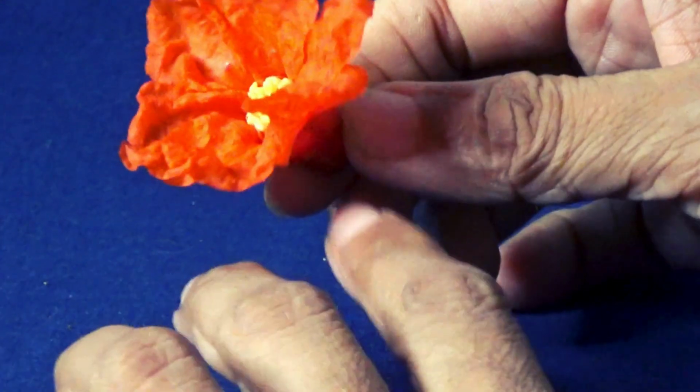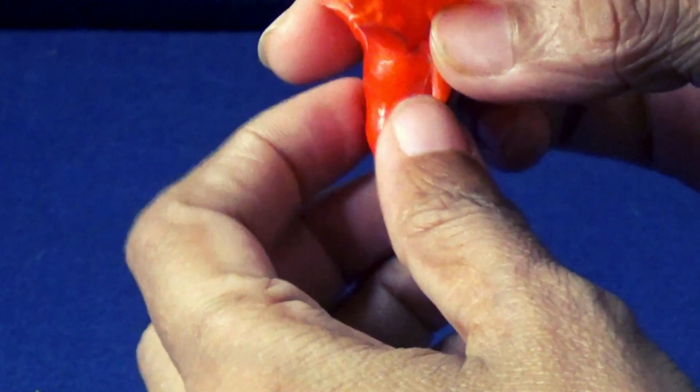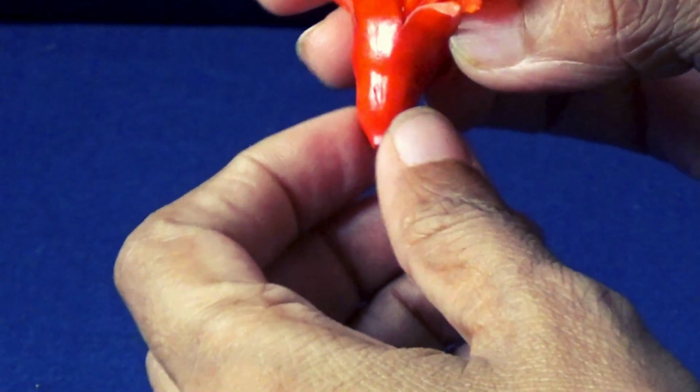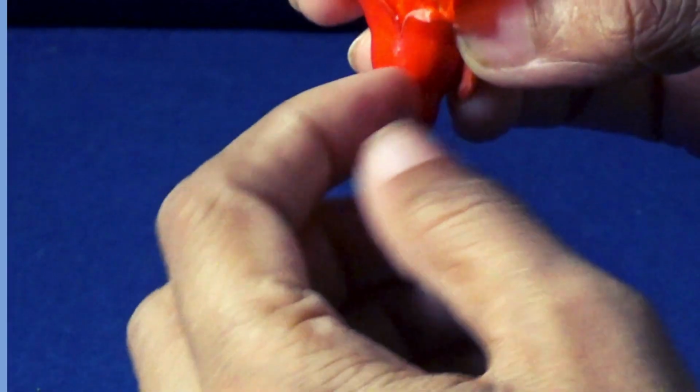After that, the upper portions become unnecessary. Only the bottom ovary remains, where the ovules start developing into seeds which will give birth to the next generation inside the fruit.